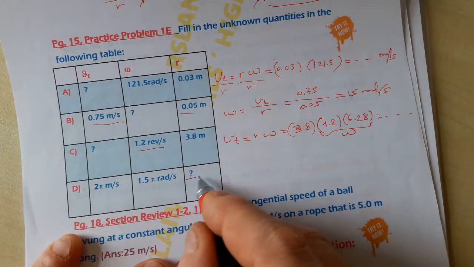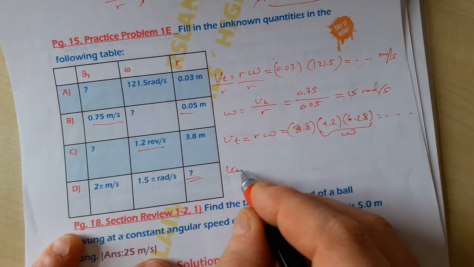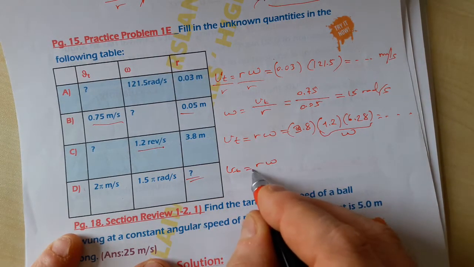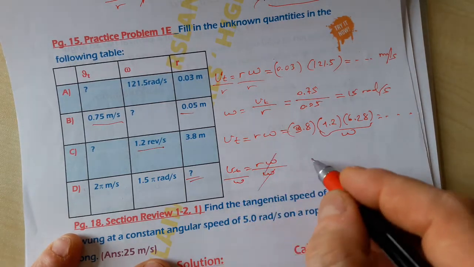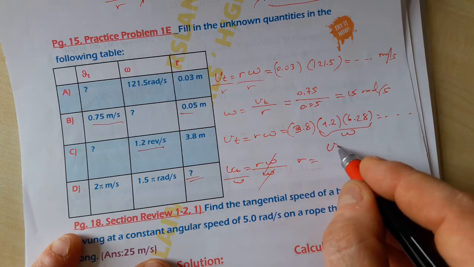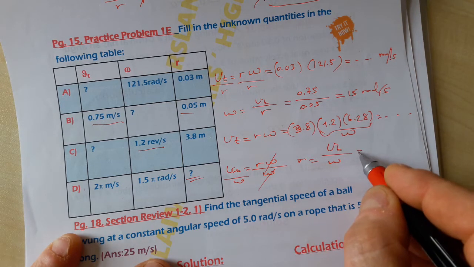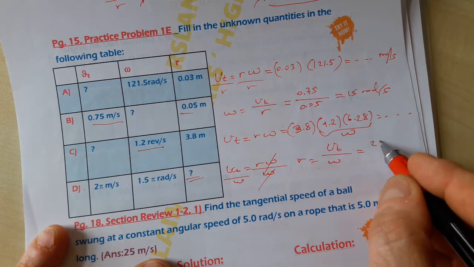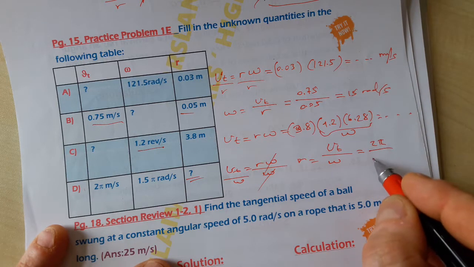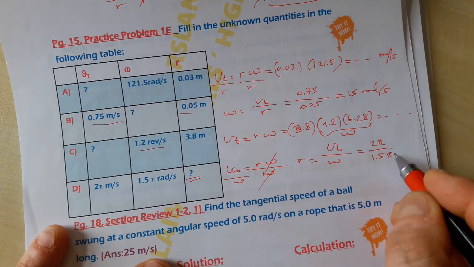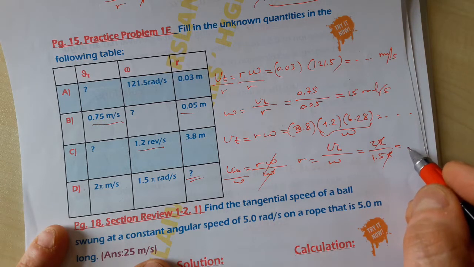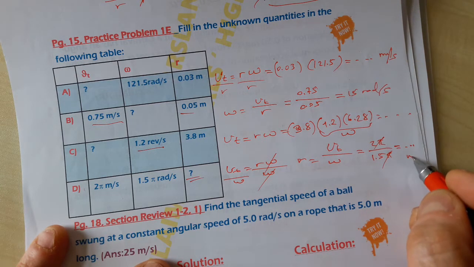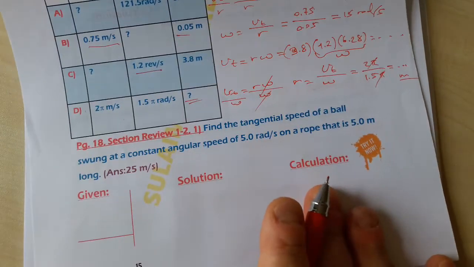In the next one, radius is asked. Tangential speed is equal to radius times angular speed. Because you are going to calculate the radius, simplify angular speed. Radius is equal to tangential speed divided by omega. Tangential speed is given as 2 pi. Angular speed is given as 1.5 pi. Simplify pi. It is equal to 2 over 1.5 meter as the answer.